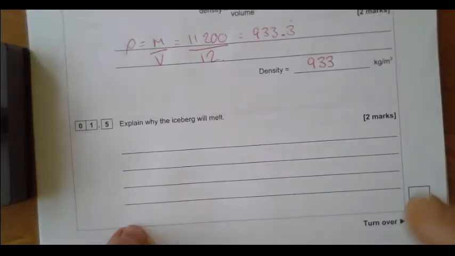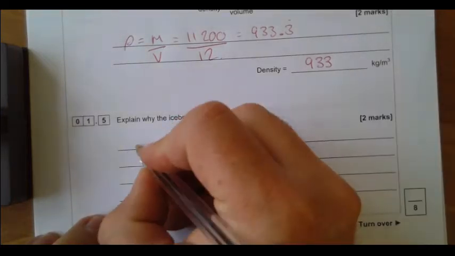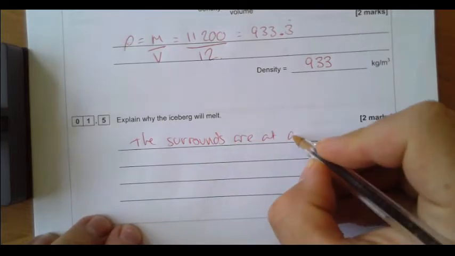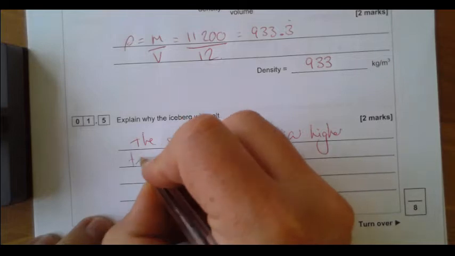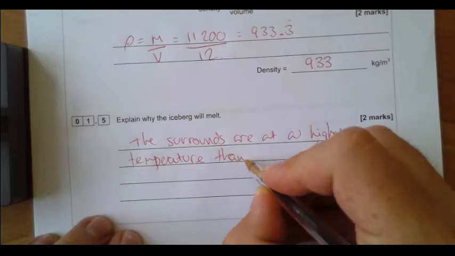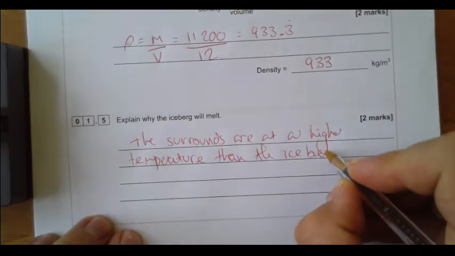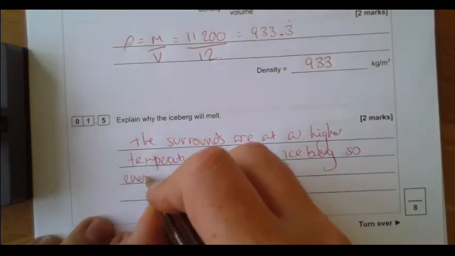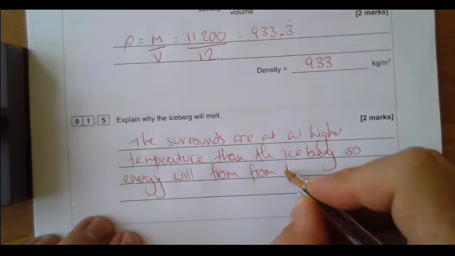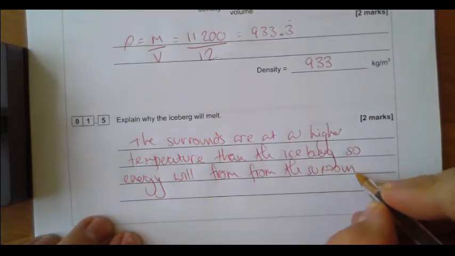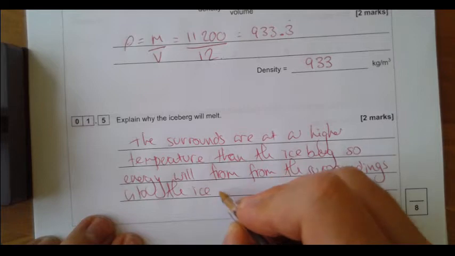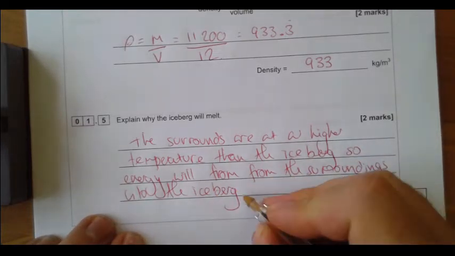Explaining why the iceberg will melt. So the surroundings are at a higher temperature than the iceberg, so energy will flow from the surroundings into the iceberg, increasing its internal energy.